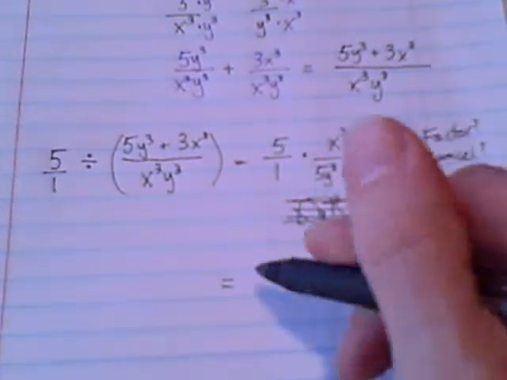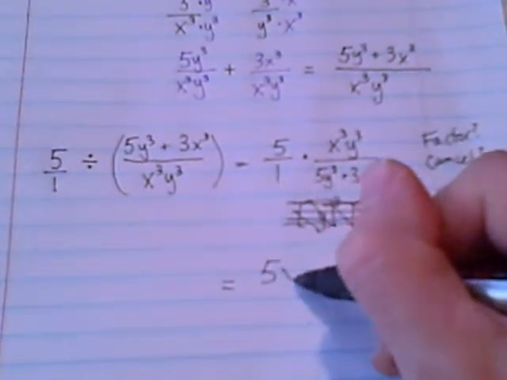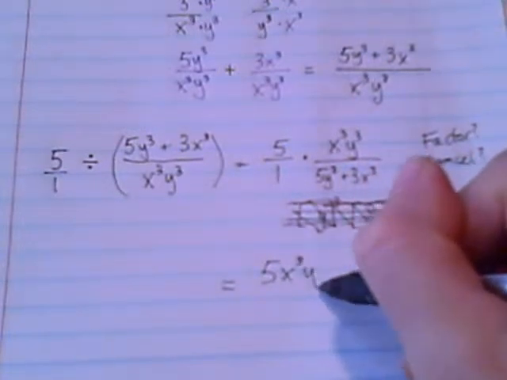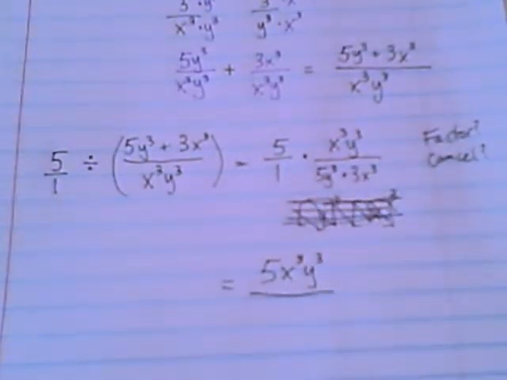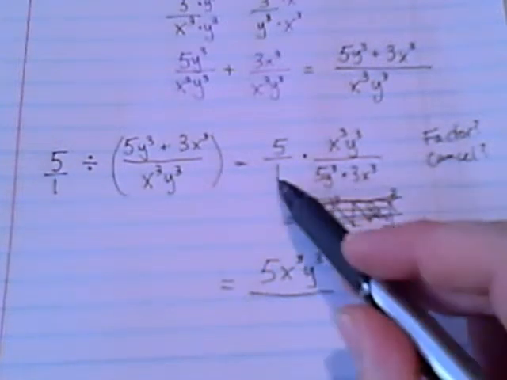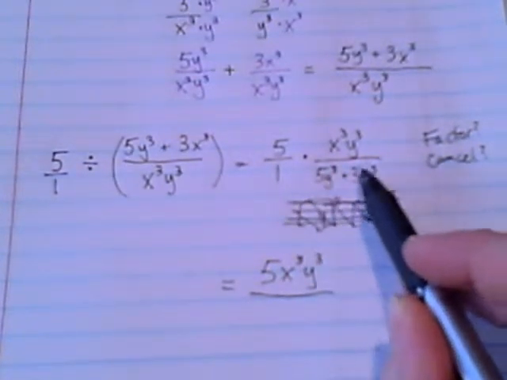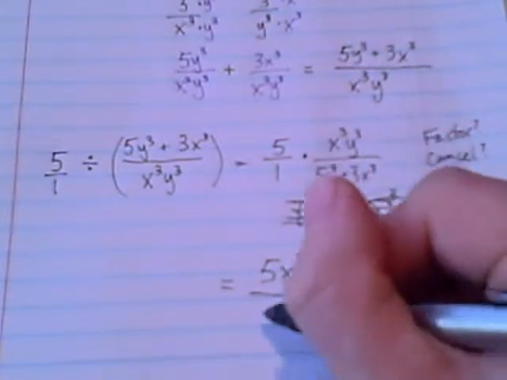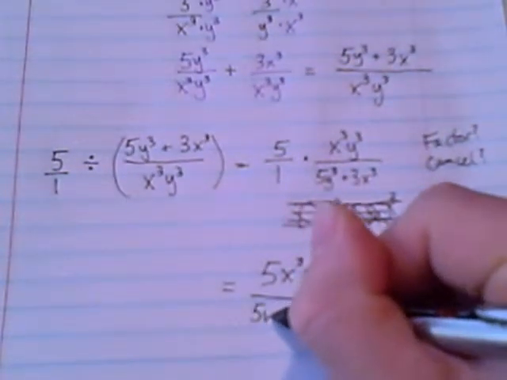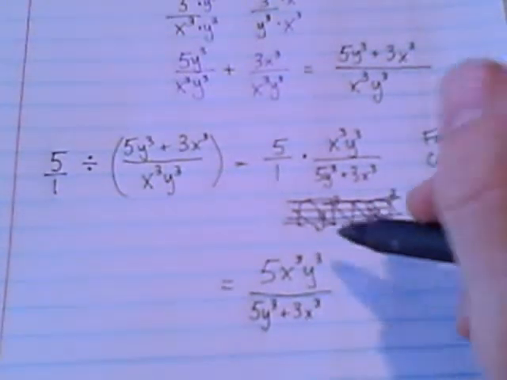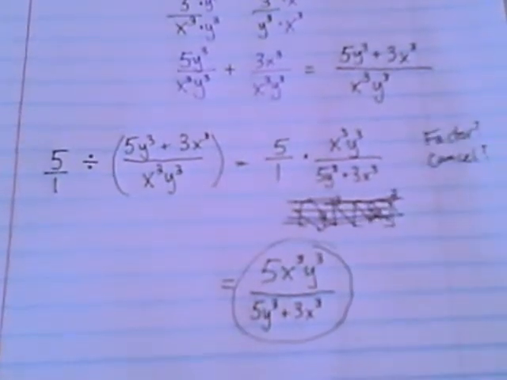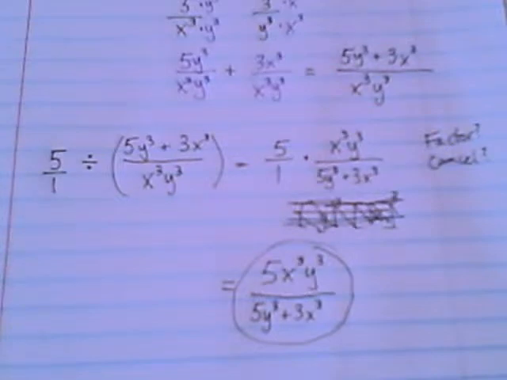5 times this numerator, 5 times x to the third y to the third is 5x to the third y to the third. That's our numerator. In the denominator, 1 times this expression. And anything times 1 is that anything, so it's 5y to the third plus 3x to the third. There's our answer. At times with these problems, you might feel like there are more things I have to do.